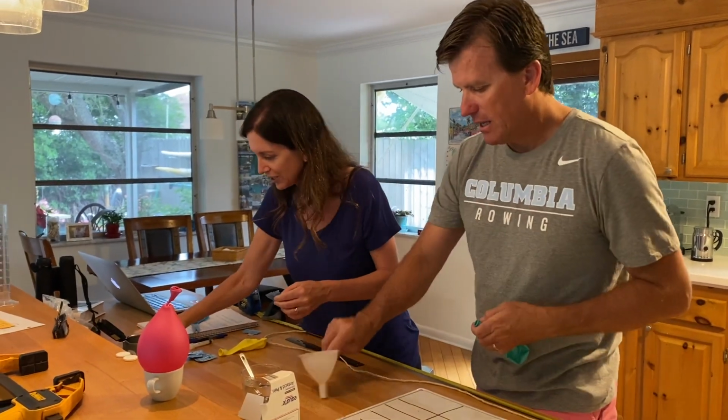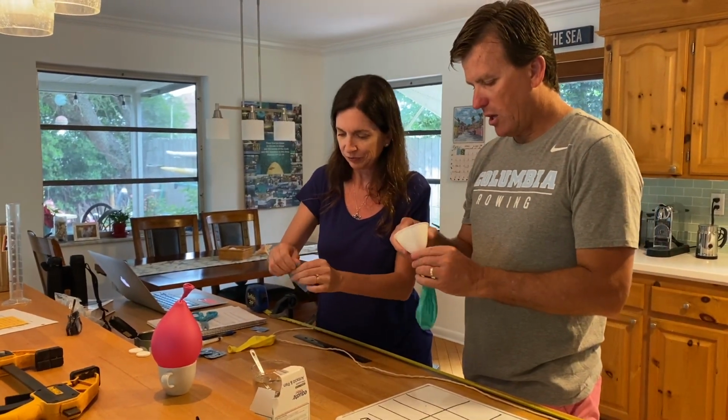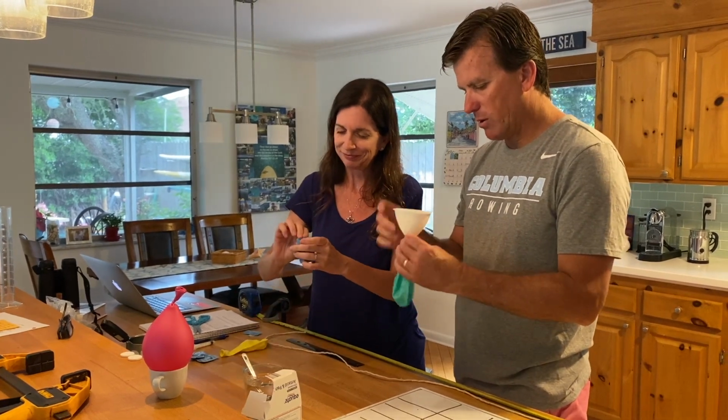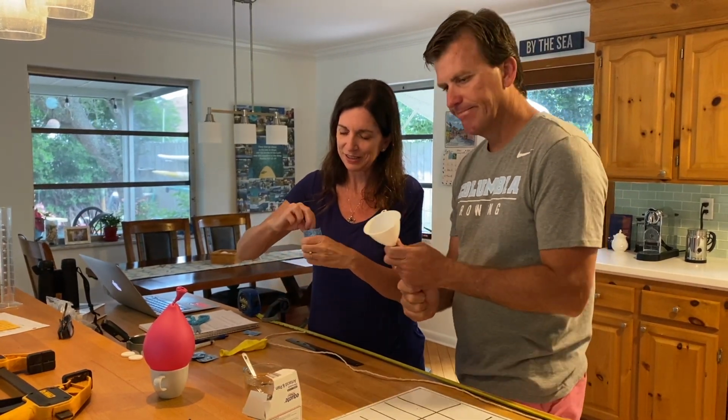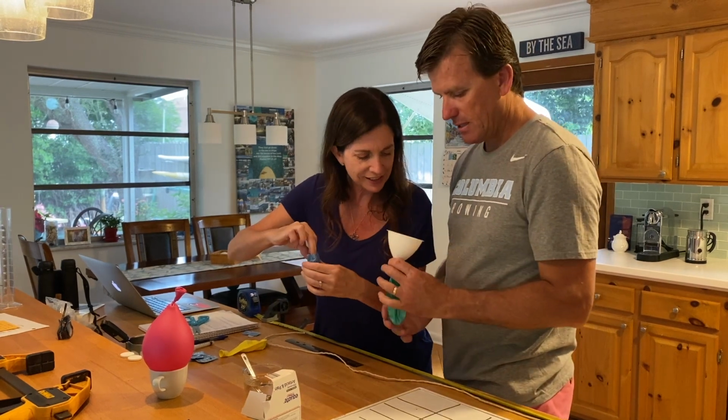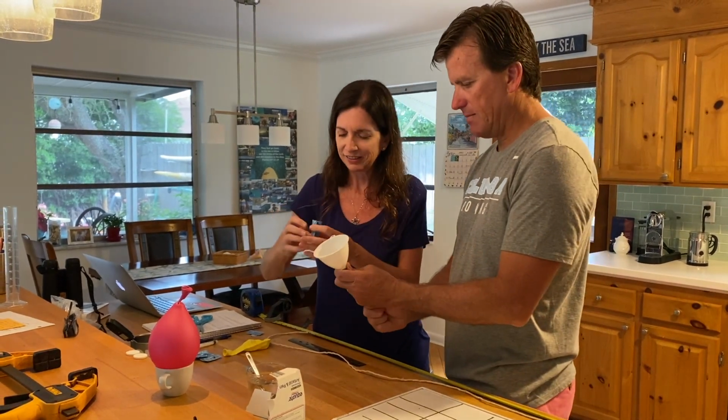Oh, you know what? We should do all the antacid and then the water because now it's wet. Poor plan. It's wet. It's gonna get stuck. It's not gonna get stuck. Just do it.